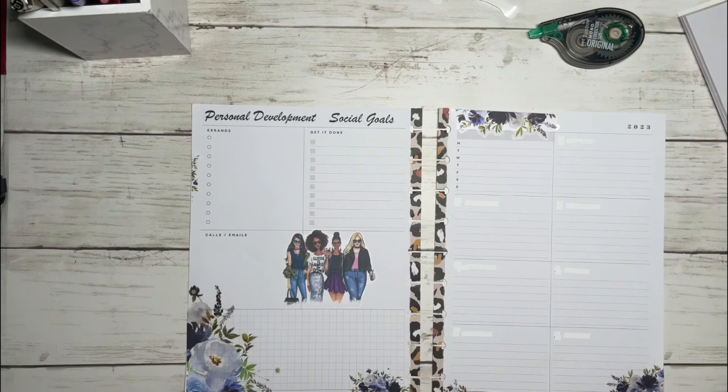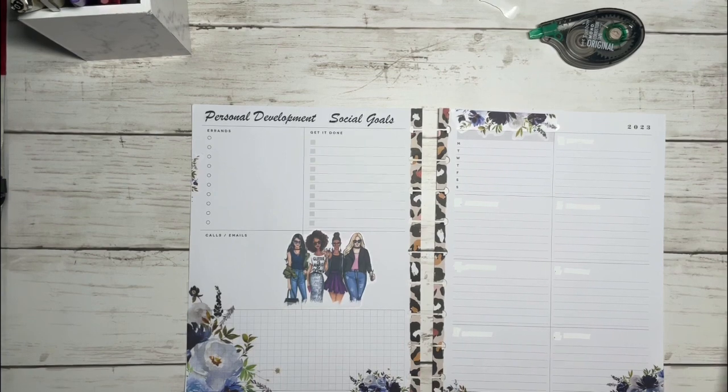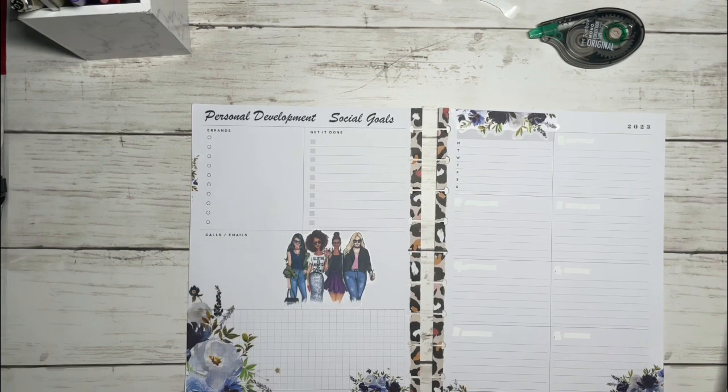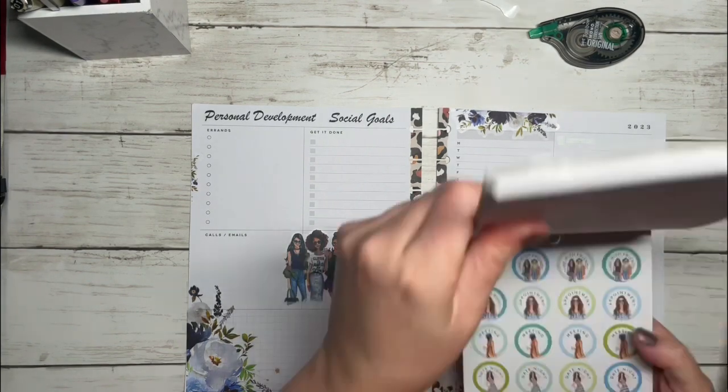But if it's not your thing, then that's okay too. So, I mean, like I said, for goal planning, you do you. You do whatever it is that is going to keep you reaching those goals. And then I have one random sticker that I'm pulling from the Everyday Wrong.